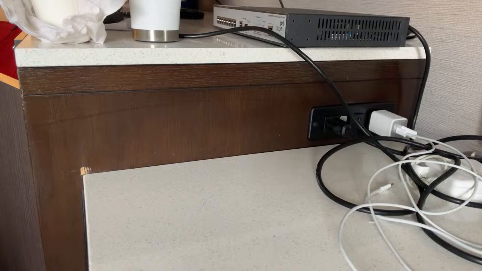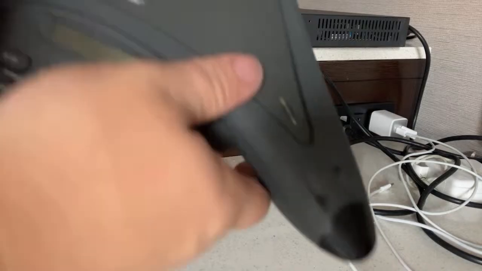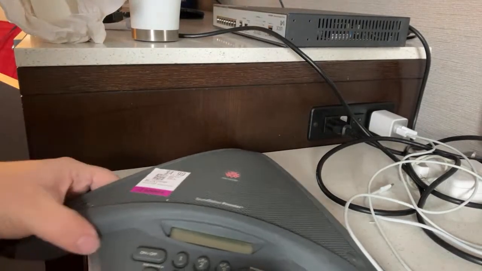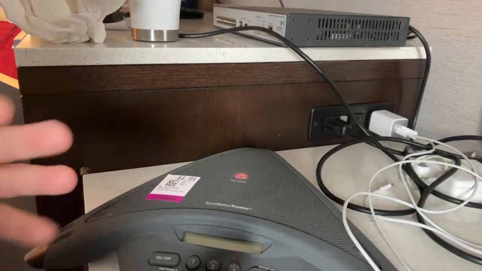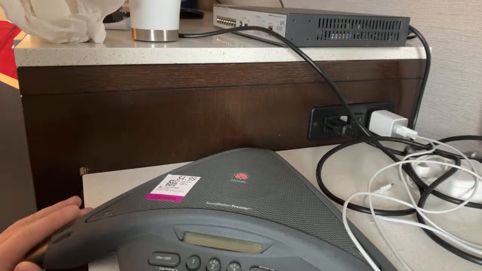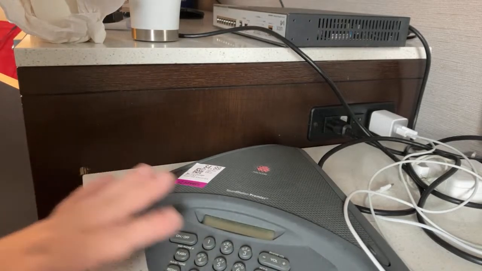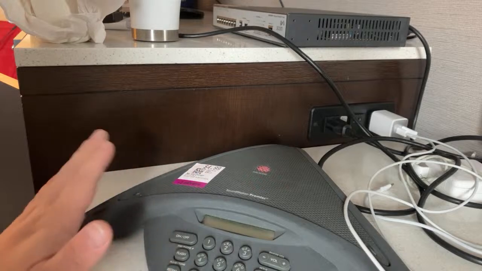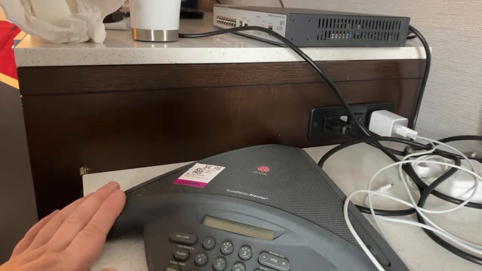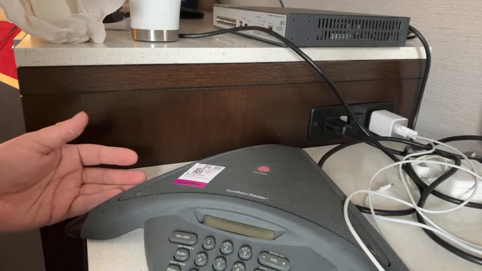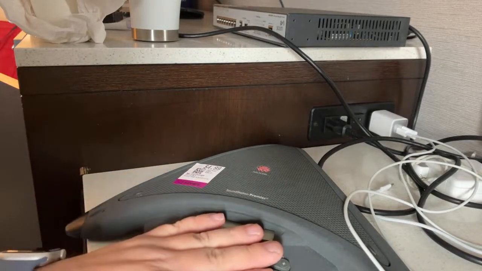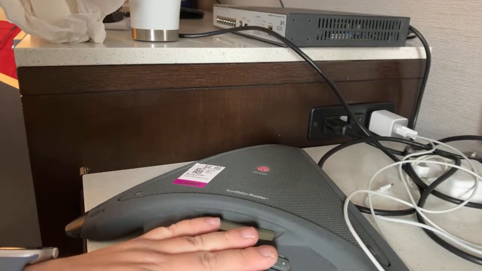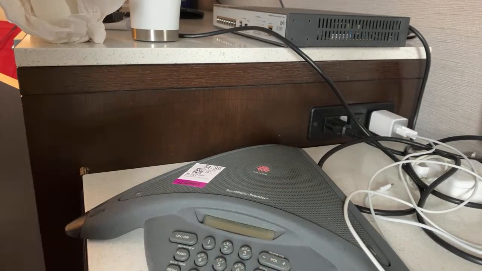I did buy this old relic. It does not have a power adapter. It's a Polycom, an analog Polycom conference phone. For those people who don't understand what a conference phone was, Polycom got their infamy for the ability, when you're on speakerphone, prior to the 1990s, the phone traffic was one person at a time. They can hear and speak.